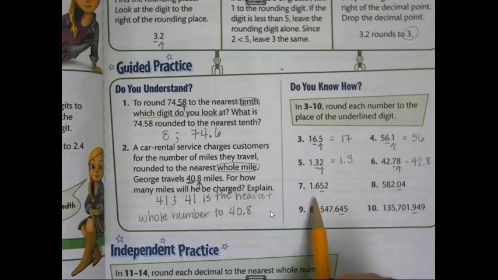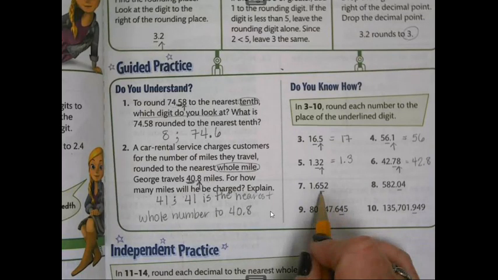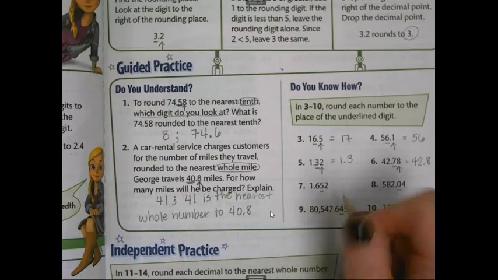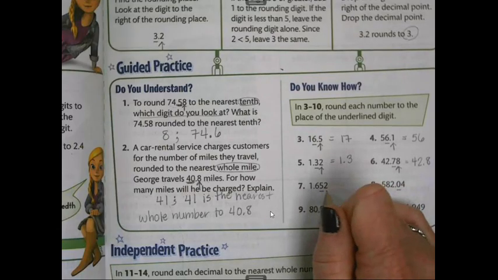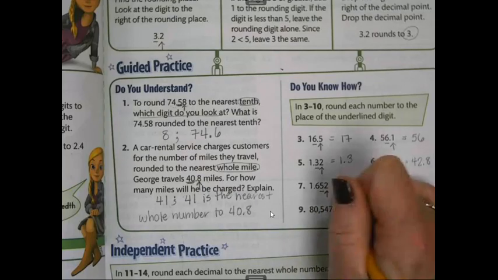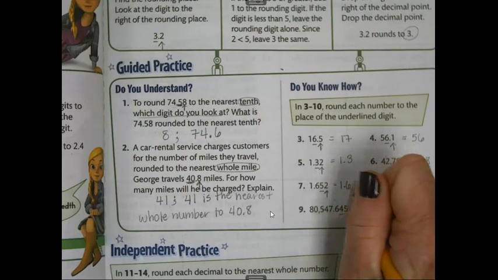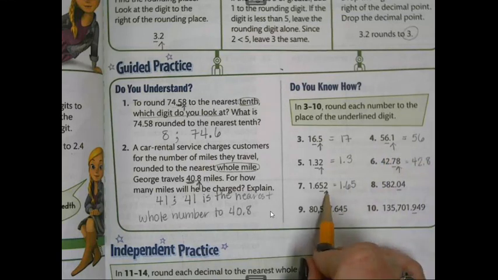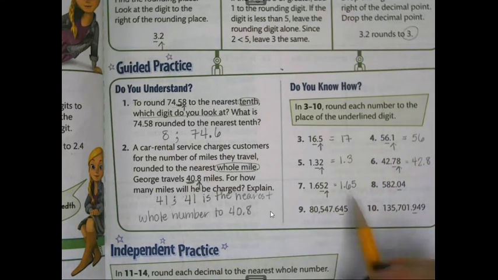All right, number 7, 1 and 652 thousandths. We are now rounding to the nearest hundredth. So to the right, we have a 2. If we use our rhyme, 5 or more, raise the score. 4 or less, let it rest. We have a 4 or less here, so we're going to let it rest with 5. And we have 1 and 65 hundredths. The thousandths place will disappear because we're just rounding to the nearest hundredth.